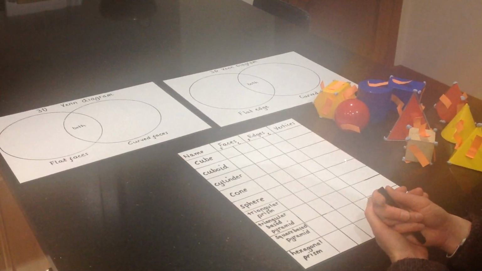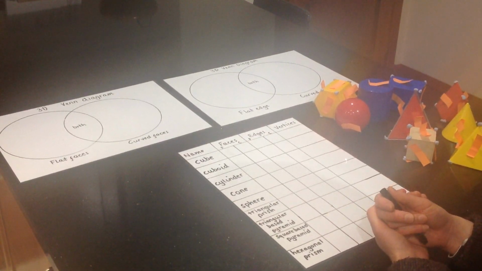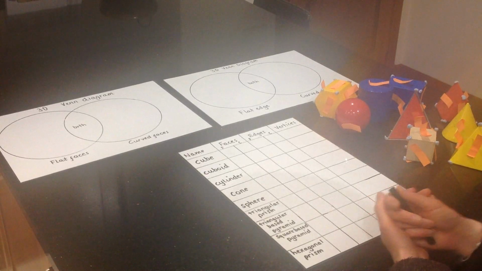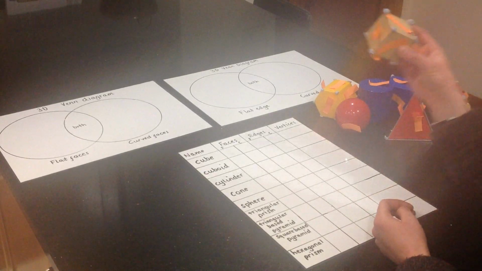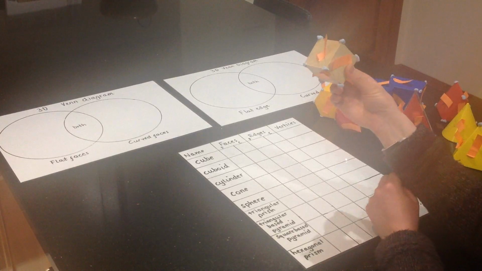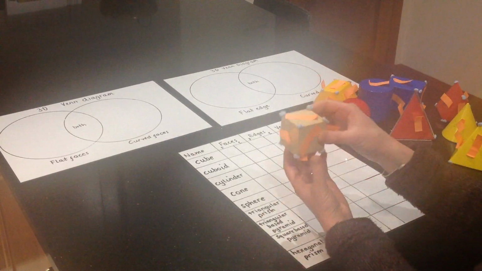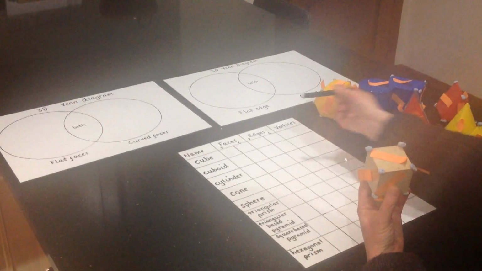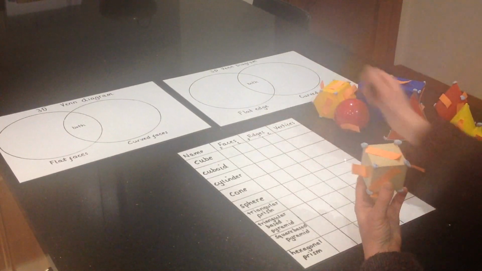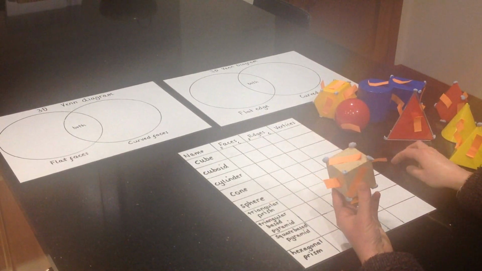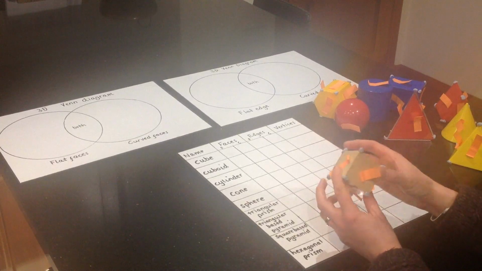Hello Primary 4. Today I'm going to be talking you through the properties of different 3D shapes. So the first shape we'll start with is the cube, okay, and we're looking to see how many faces, edges or vertices, corners, that each shape has.